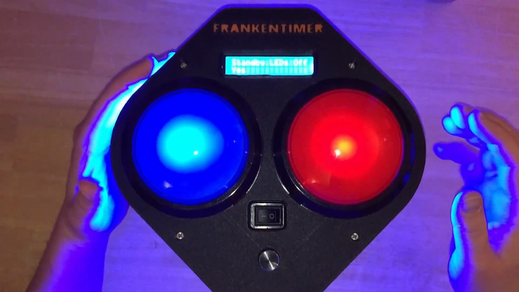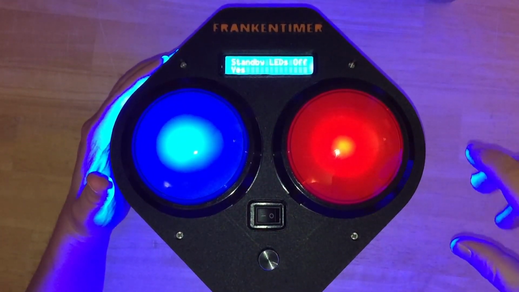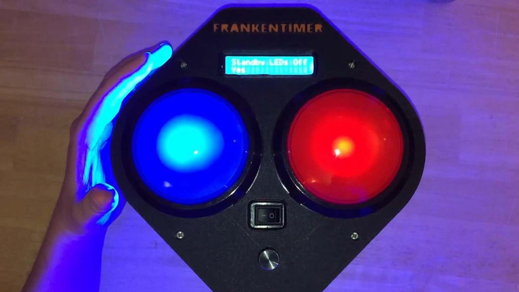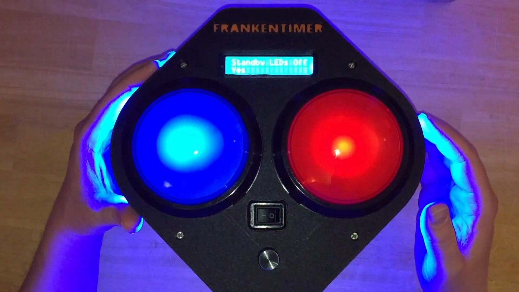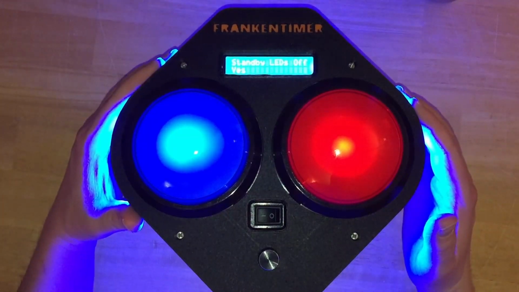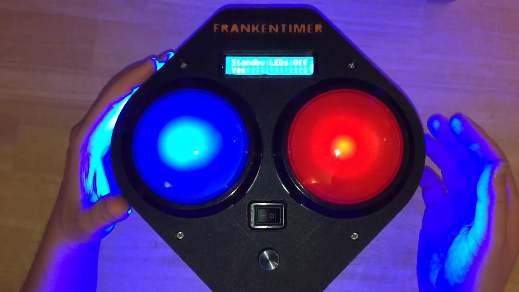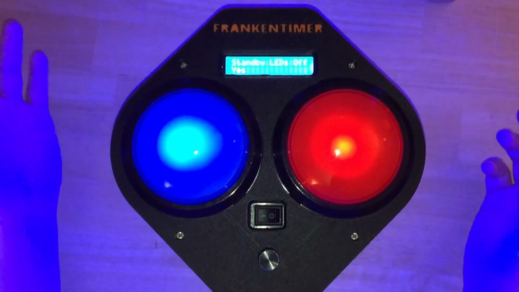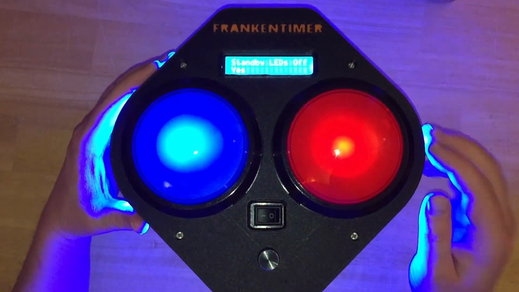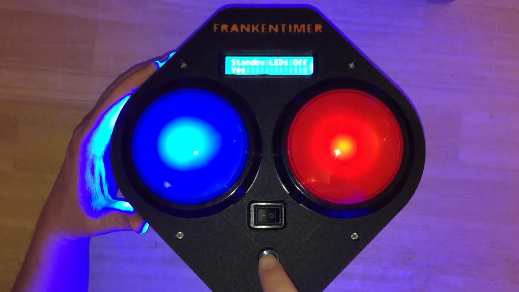It's going to load it. It's going to ask, do you want to turn off the LEDs when it's in a standby mode type situation? If you want to save some battery time, it's good to say yes there. You could also leave it no, so you know the timer's on. It's up to you. I'm going to say yes. I want to turn the LEDs off.